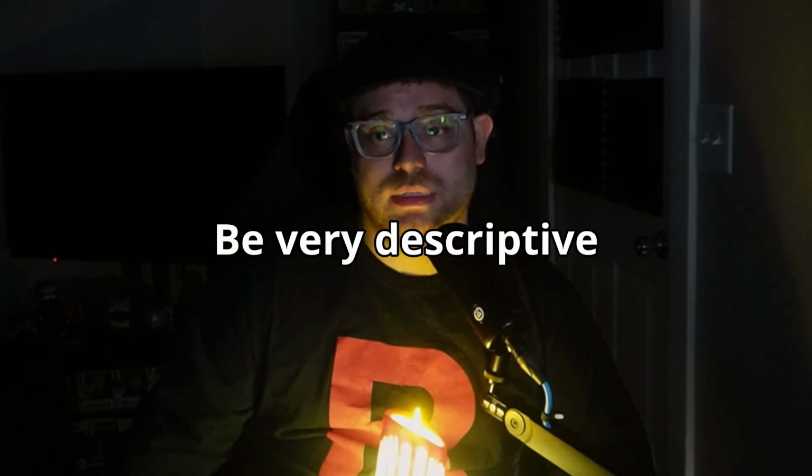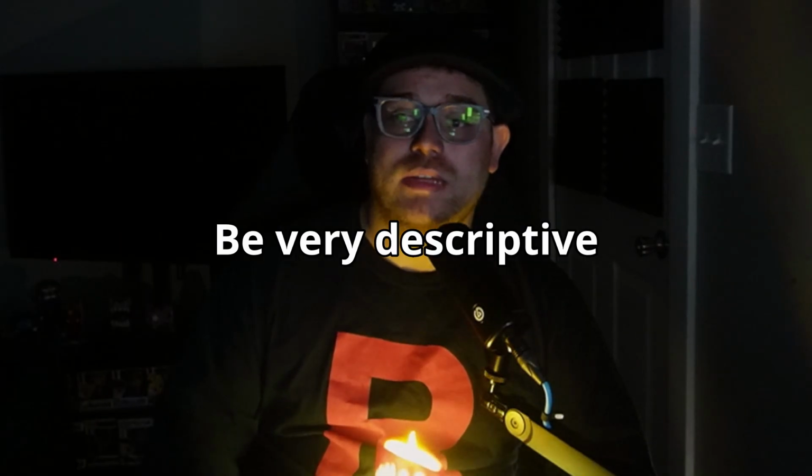Another tip that I really like is be very descriptive. This might be the most important tip. Saying you enter a dark room doesn't evoke emotion and will lead to players saying they have dark vision.